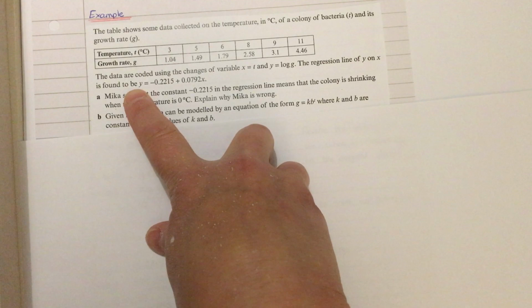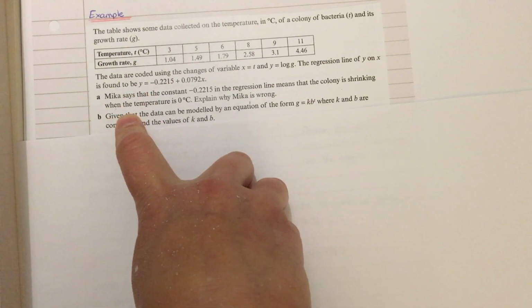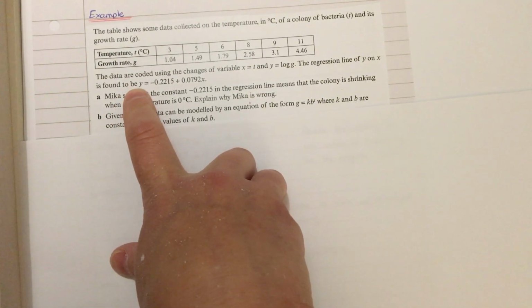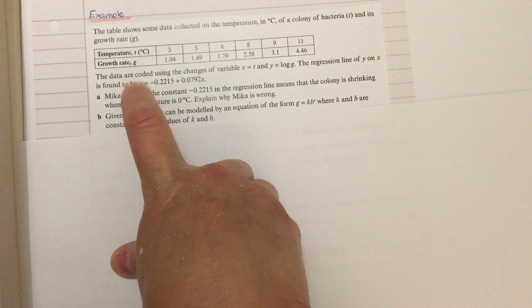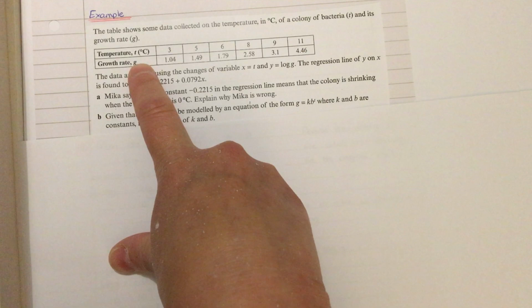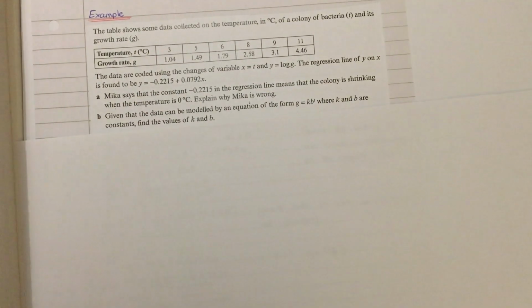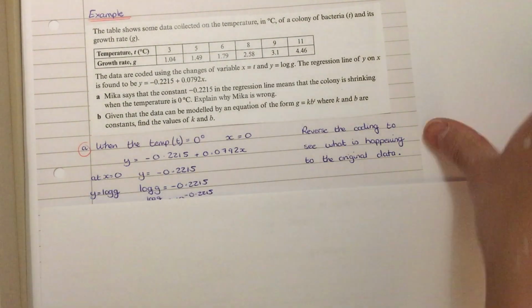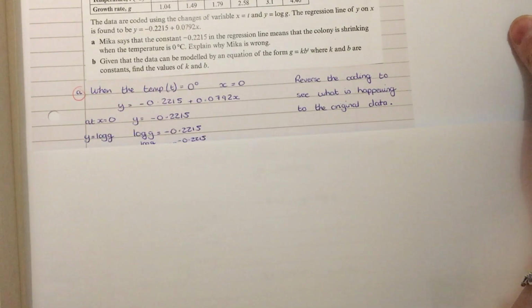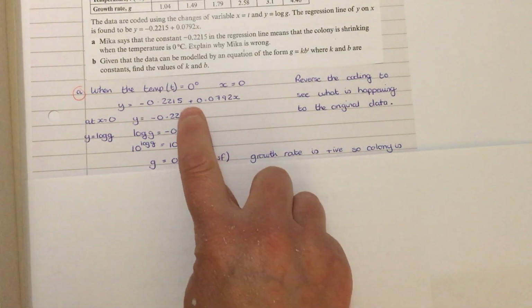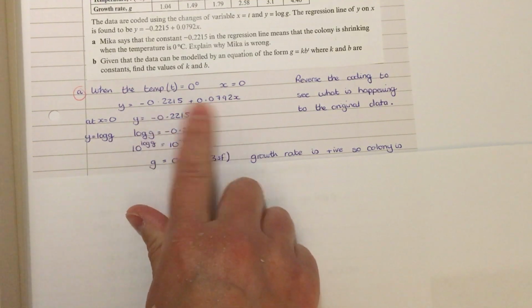But what he's done there is he's looked at y, and he said the colony is shrinking, the growth rate is shrinking, because y is negative when t equals 0. But y is not the growth rate. G is the growth rate. So before you draw conclusions, you always need to relate it back to the original data. So what he would need to do here is reverse the coding and see what happens to the original data. So we'd have this regression line here.